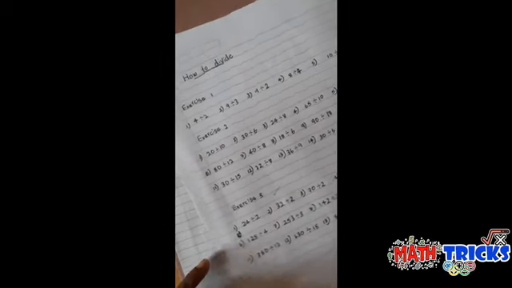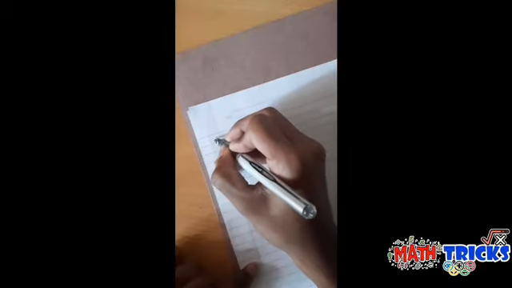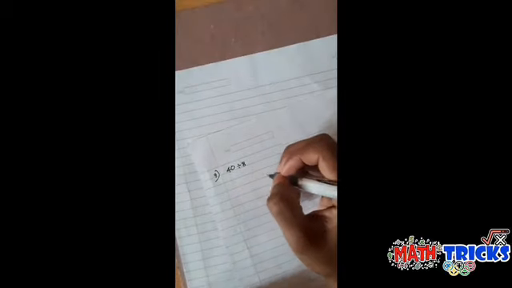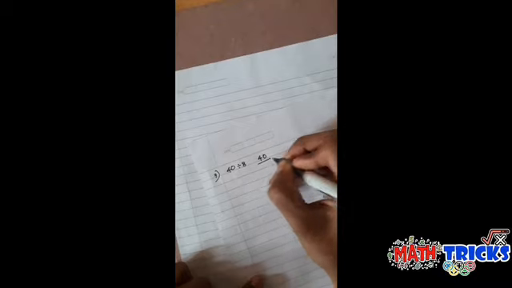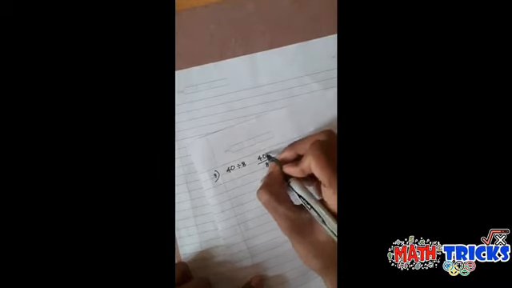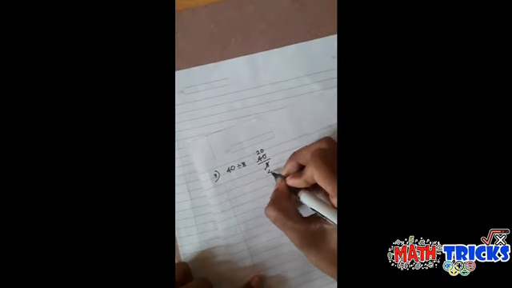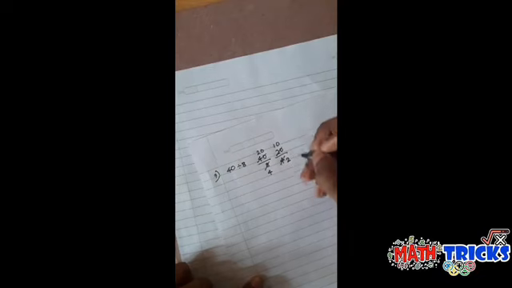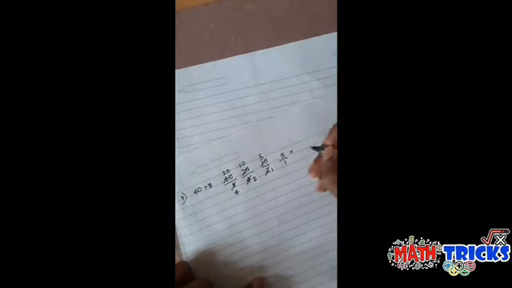It's question number 7. 40 divided by 8. Let's write it as before. Then 40 divided by 2 is 20. 8 divided by 2 is 4. 20 over 4. Again divided by 2, it's 10. 4 divided by 2 is 2. Then 10 over 2. Again divide by 2, it's 5 over 1. 5 over 1 means it's 5.